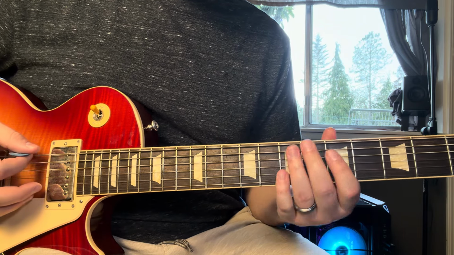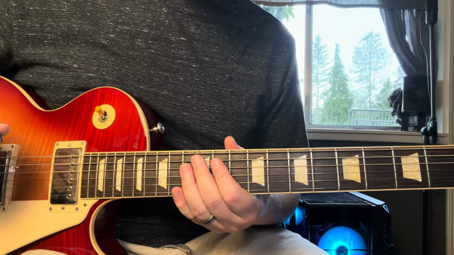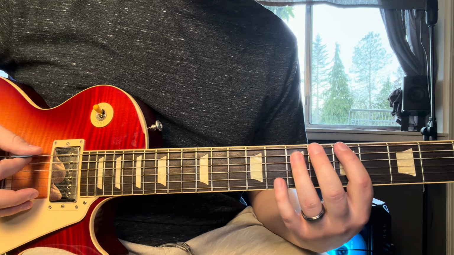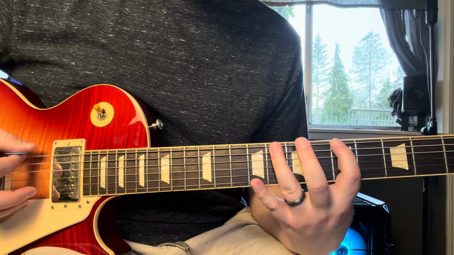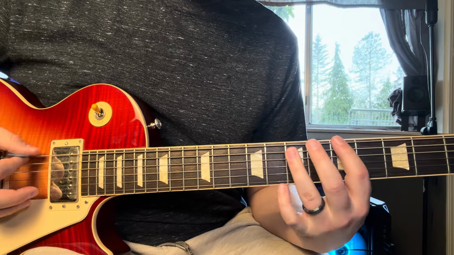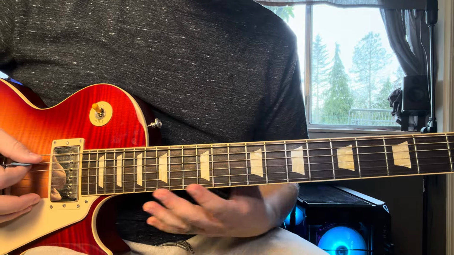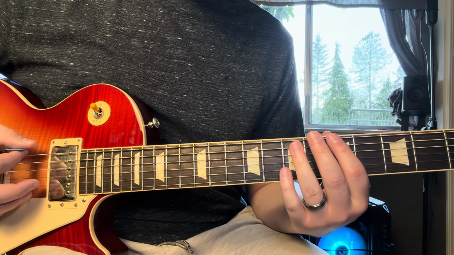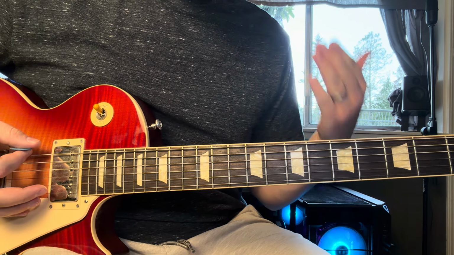Okay, and one thing I want you to pay attention to is that first skip that we do from 5 to 8 on the E string. You'll notice this skip every time we play a new position starting on the root. Okay, so just keep an eye out on that.